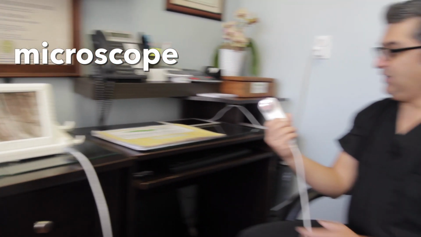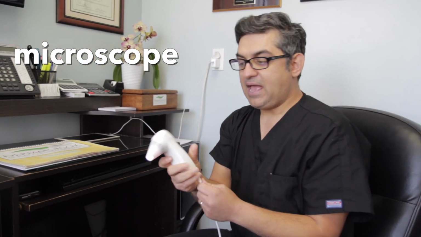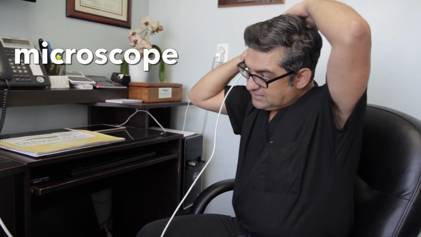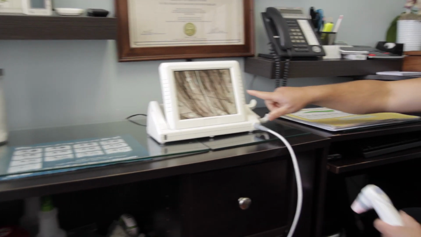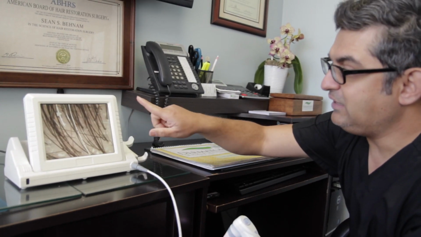This is a microscope, right? And this is an example of how it looks. And this is an example of good quality donor hair. So what do we see here?